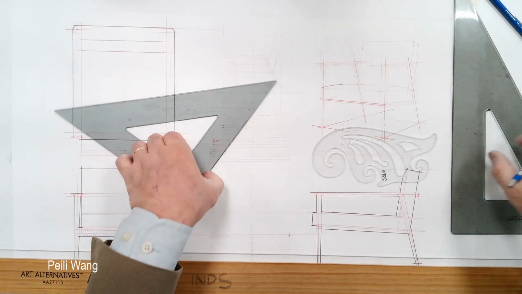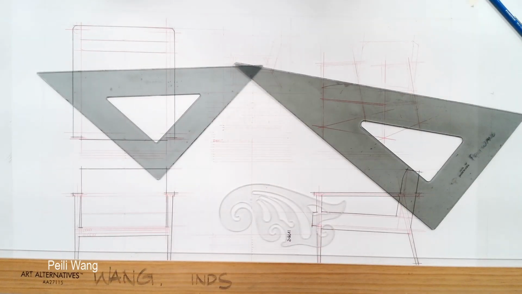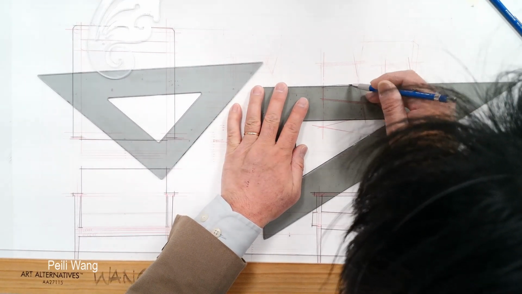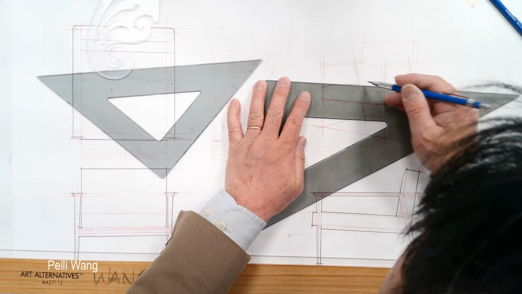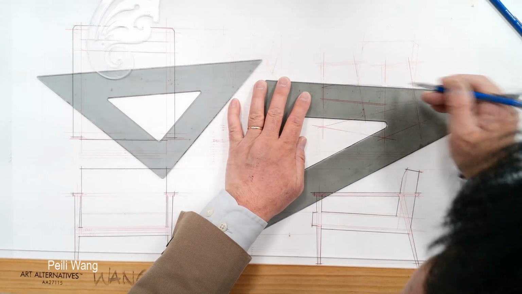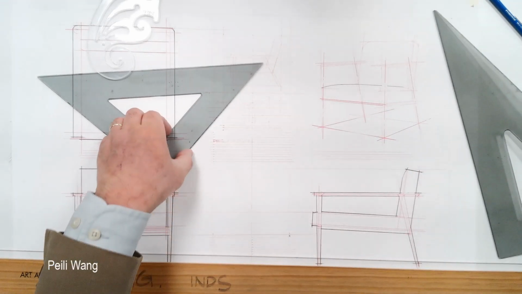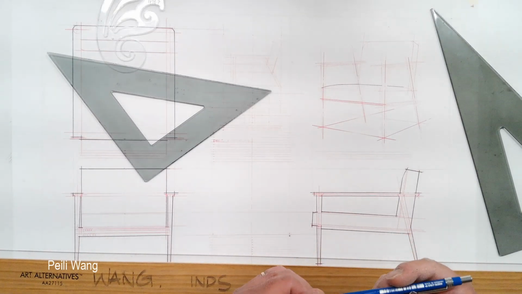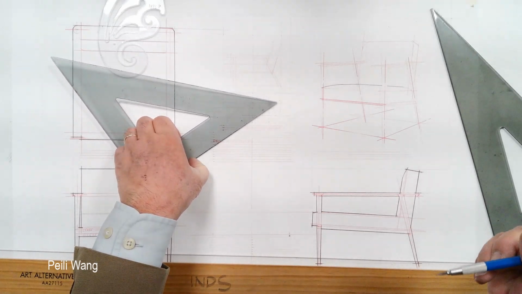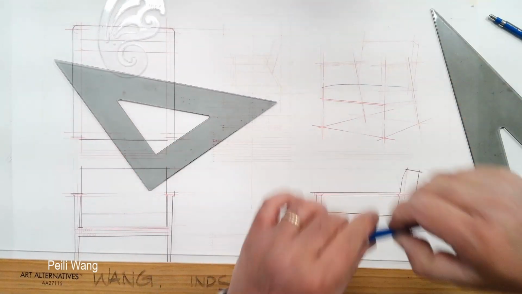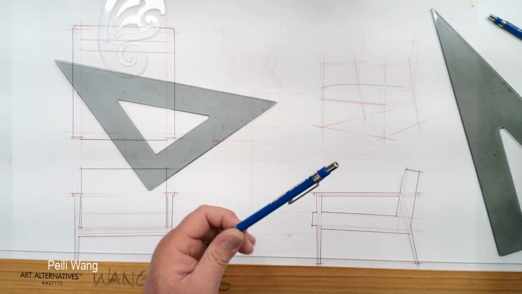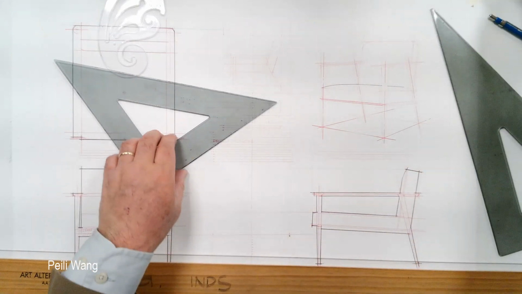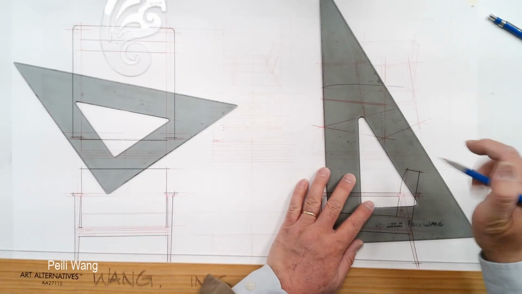Okay, line. Take a look at. Then, oh, by the way, I can add the border line first. Border line first. I use 4B. Add a punch line.